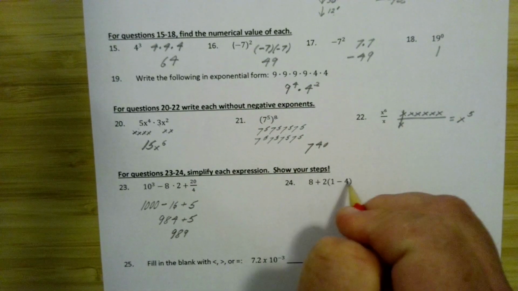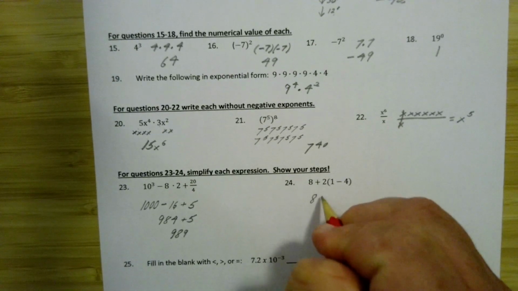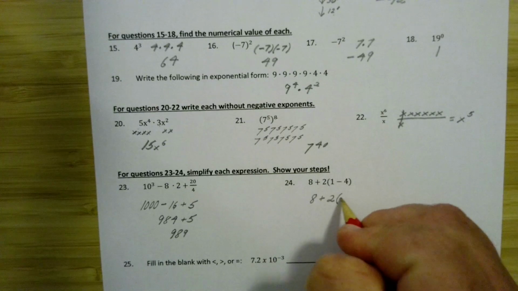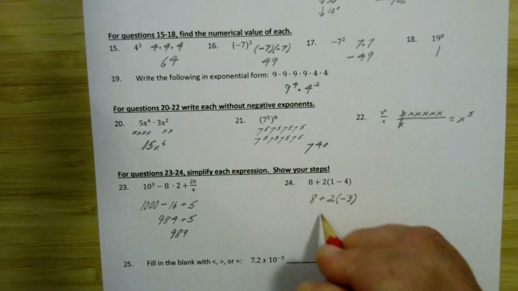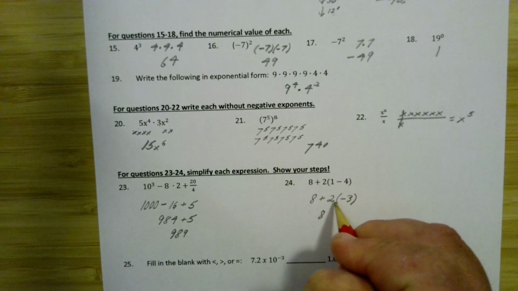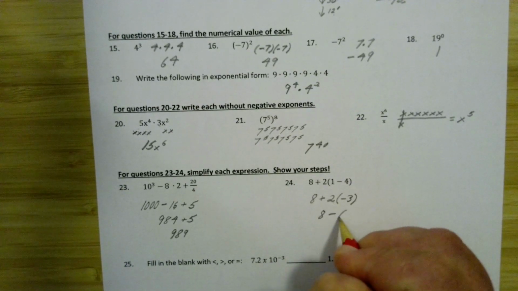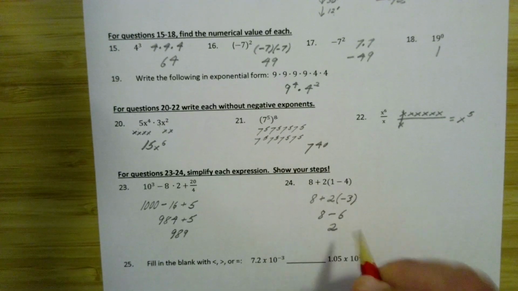Doing parentheses first on the left side, it is very tempting to do 8 plus 2, but I have to do parentheses first. 1 minus 4 is negative 3. Now I'll bring down my 8 because now I have 2 times negative 3, which is negative 6. Instead of writing plus a negative, I'm just going to write negative 6, and 8 minus 6 is 2.